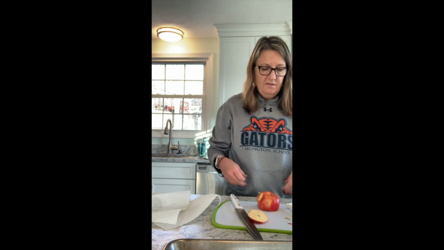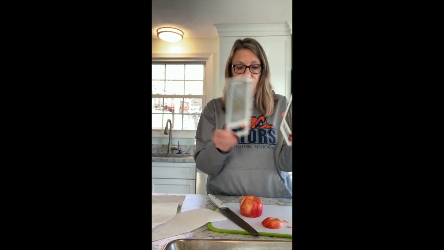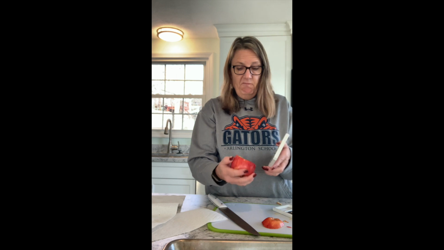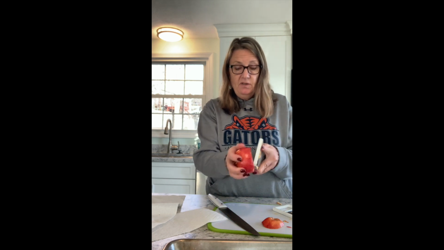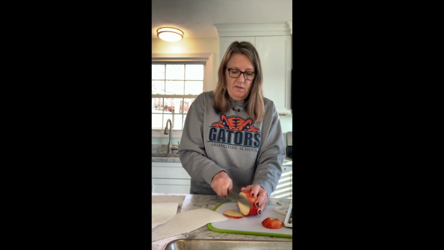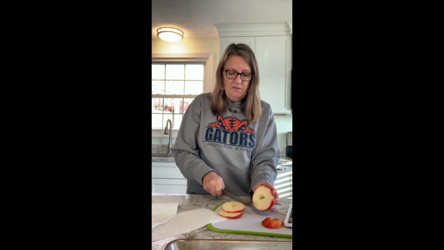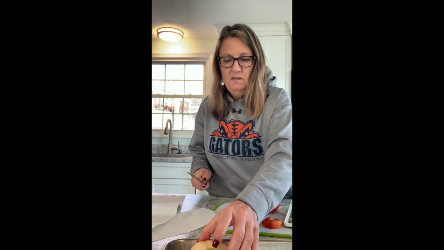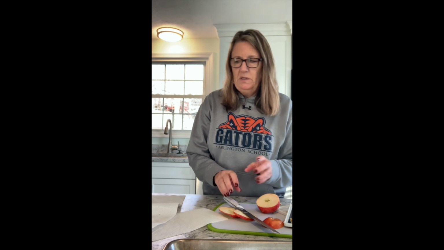Hey Gators, today I'm going to take some extra apples that I have and make apple chips. Sometimes you can use these mandolines to make them really thin like you would with potatoes, but these apples are kind of soft, so I have to do it really thin with slicing. I'm doing this because I have extra apples and honestly I want to use them up.